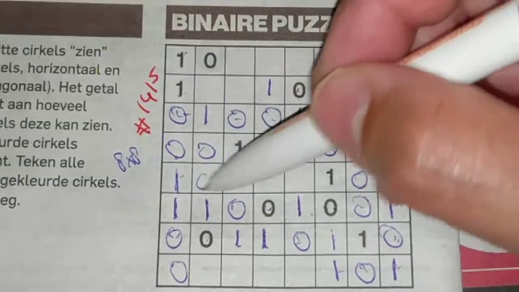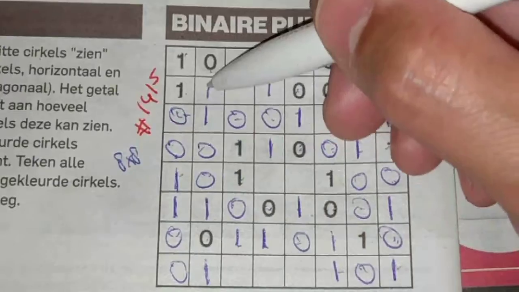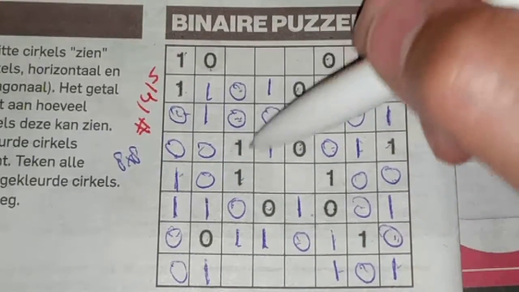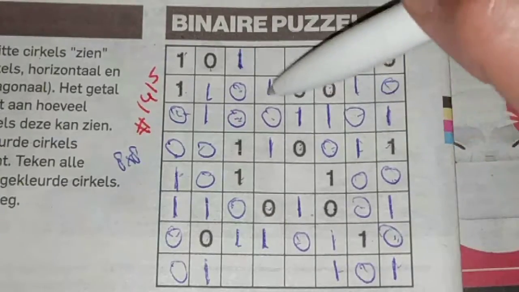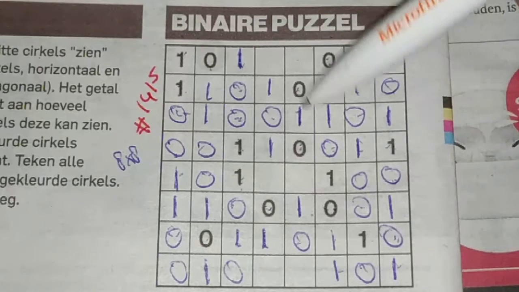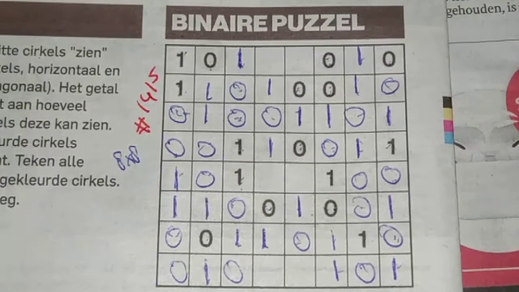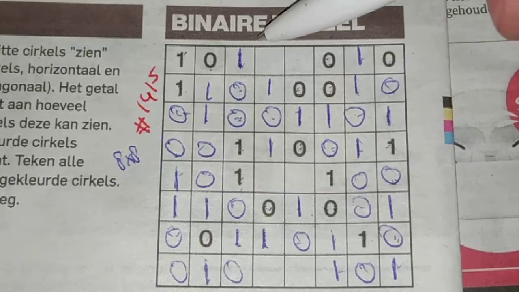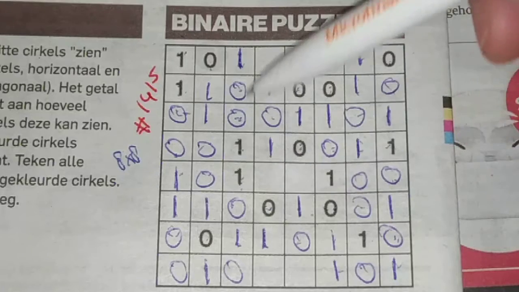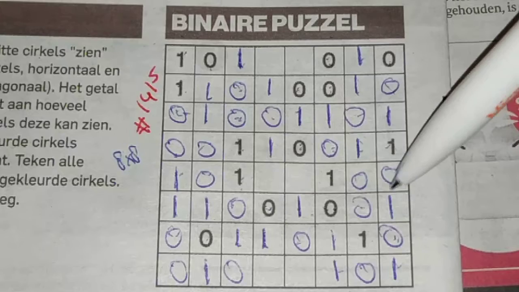Between 2 ones comes a zero. Now we have 4 zeros, so the rest are ones. Double 1, then a zero on each side. Double zero, then a 1 on each side. 4 ones, so the rest are zeros. 1, zero, 1. No, 1 again.